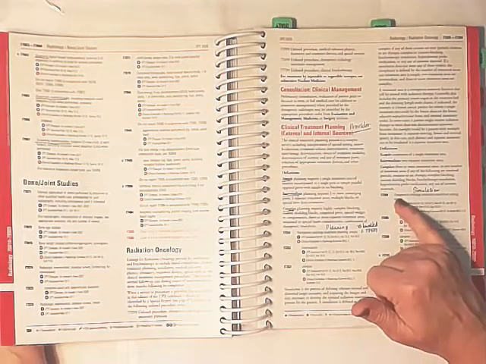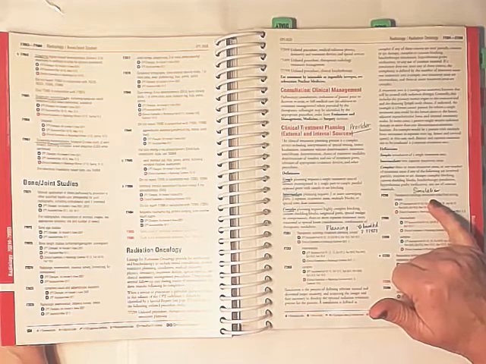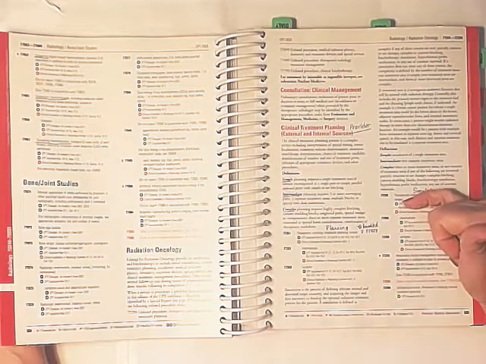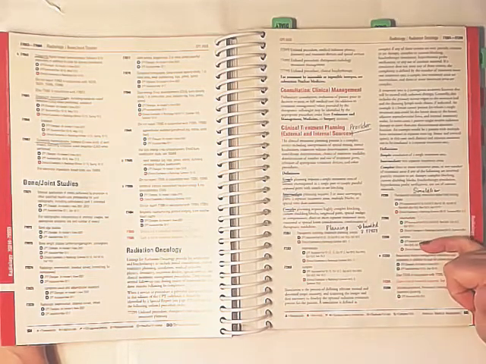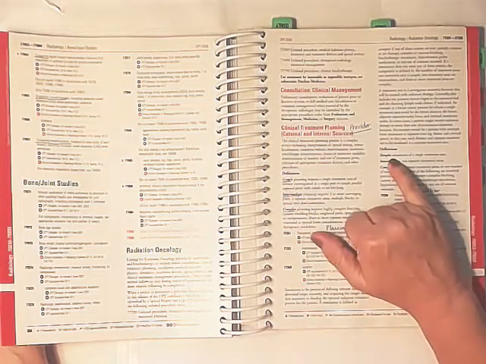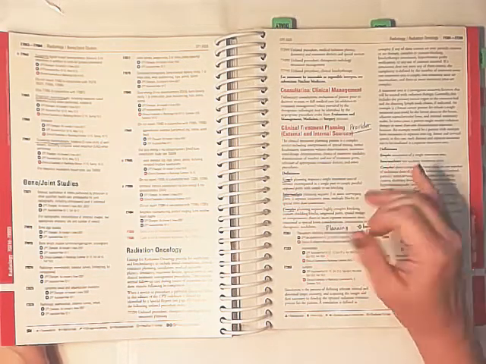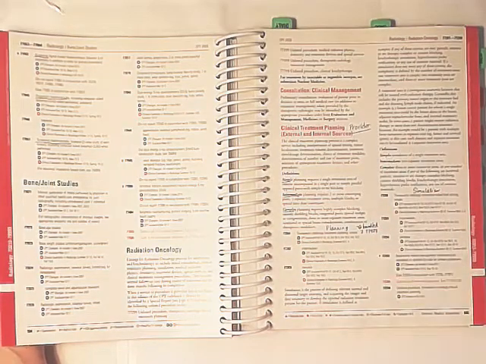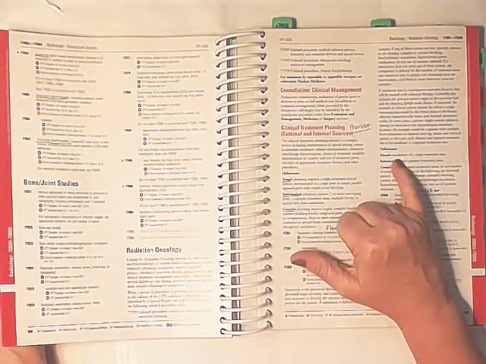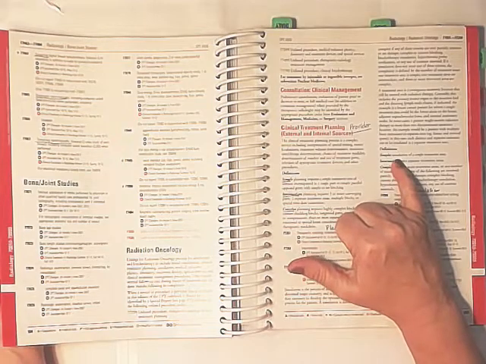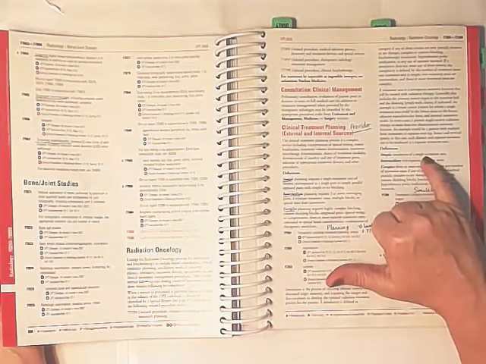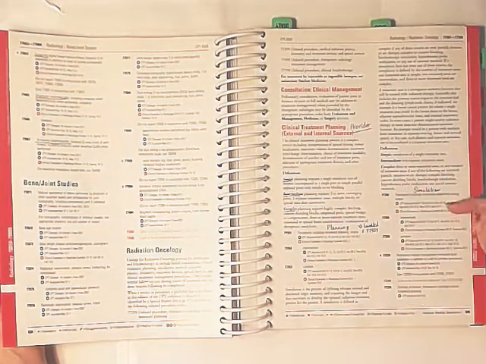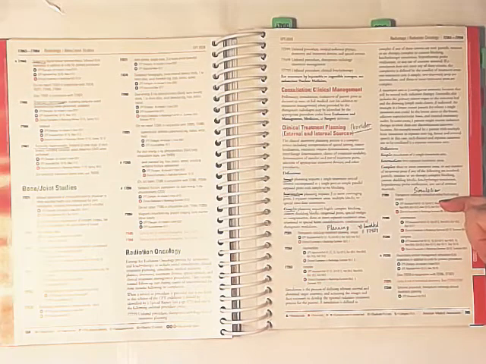If we look in here, therapeutic radiology simulation, we have simple, intermediate, and complex. So let's go up here and look at what simple means. This is what I'm saying you need to know. You have these resources. We have documentation of a single area. So simple is a single treatment area. So code 77280 would be the code that you use.